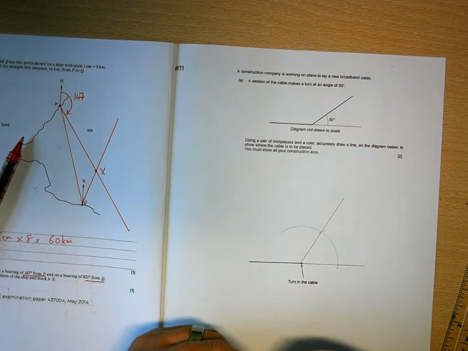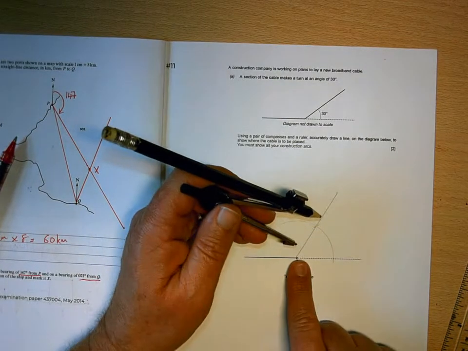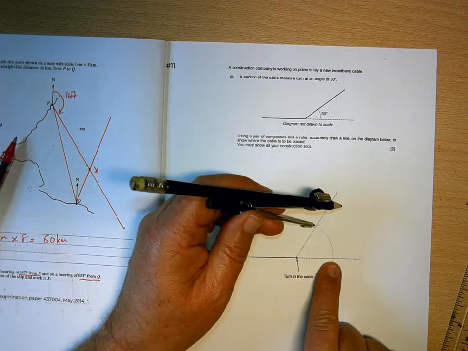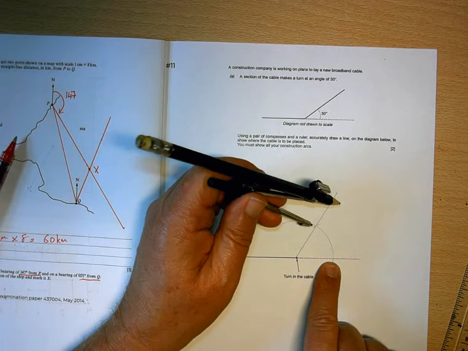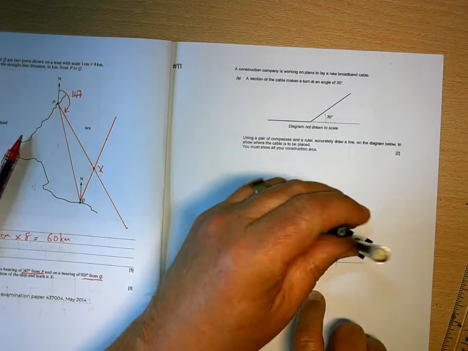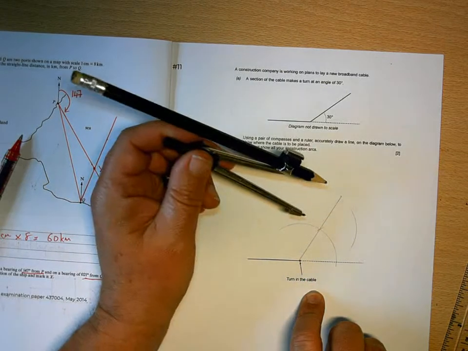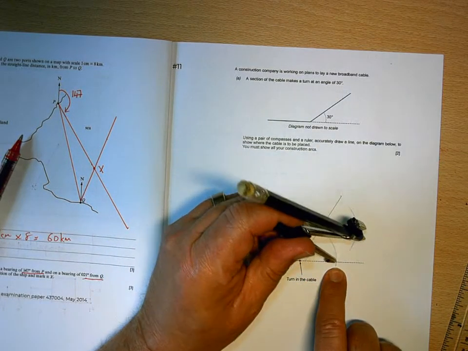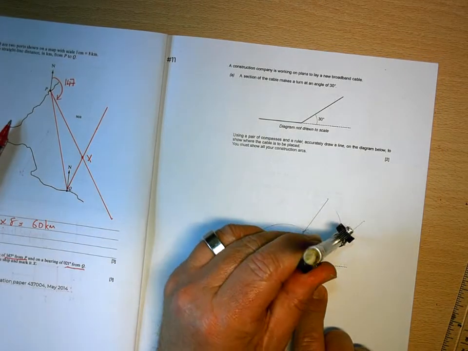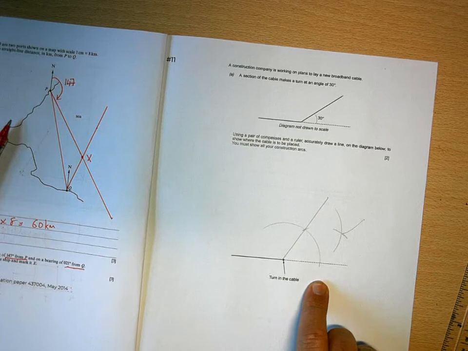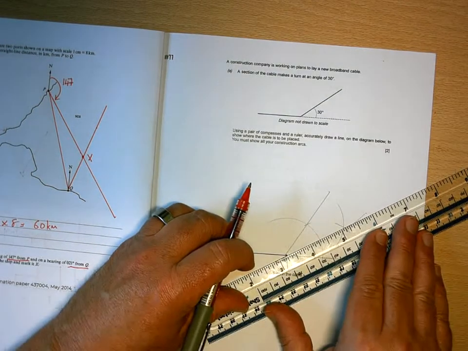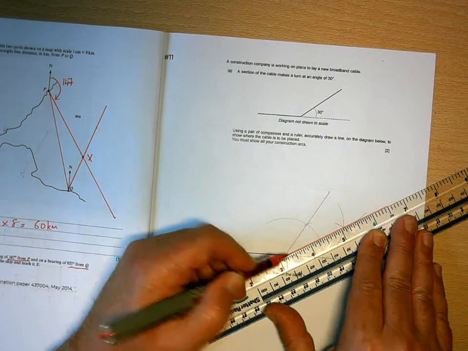Now if you remember the bisector construction, we make the arc that crosses the two lines on the angle we've got, and then we put the compass point where that arc crosses and move out into the center, and then we repeat that where the arc crosses the other side of the angle, and we mark that in there, and that is going to cut my 60-degree angle in half. So that is the 30-degree angle here.